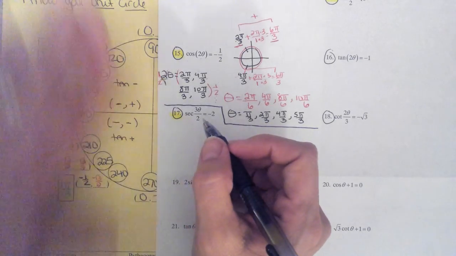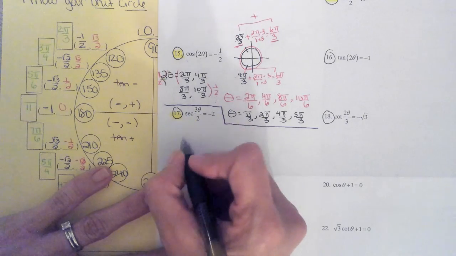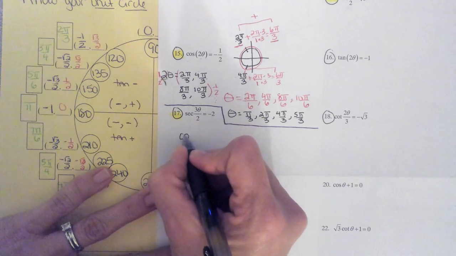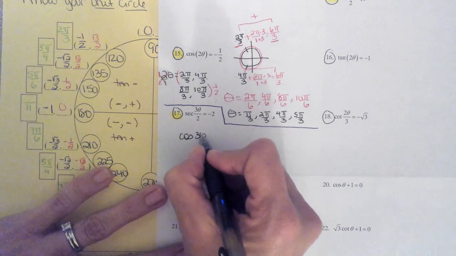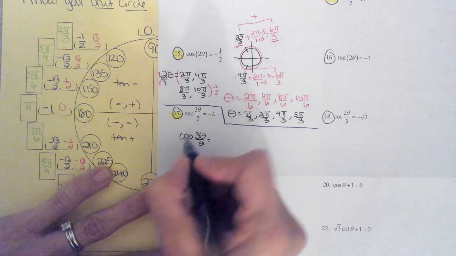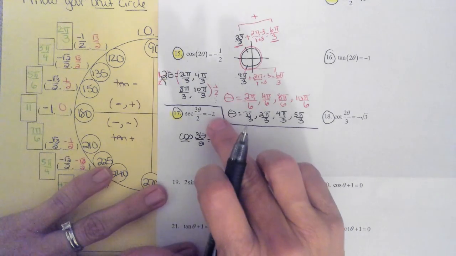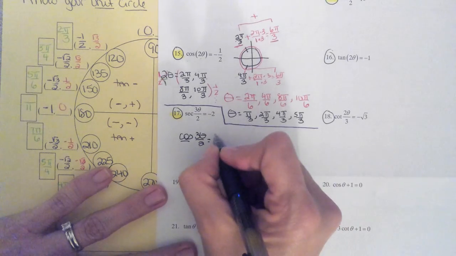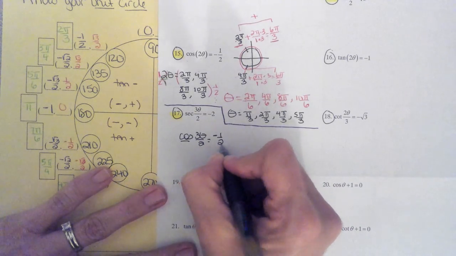Well, secant's not really on here. So what I'm going to do is rewrite it as its reciprocal function, cosine of 3 theta over 2. And because I wrote the reciprocal function, I have to write the reciprocal argument. So it's going to change to -1/2.